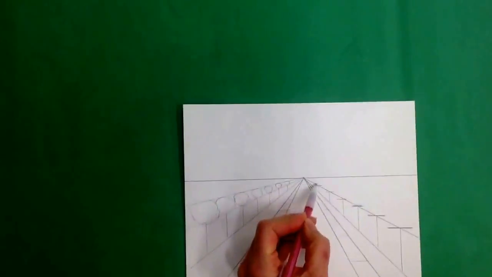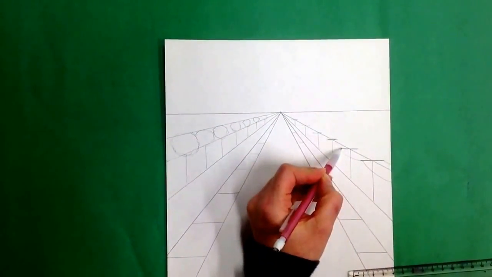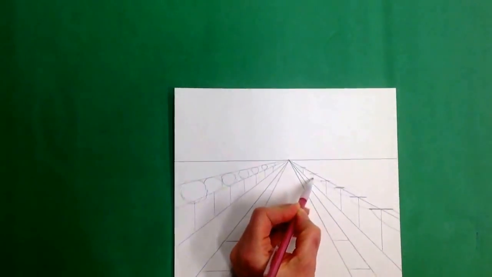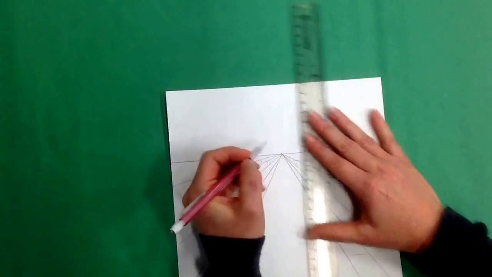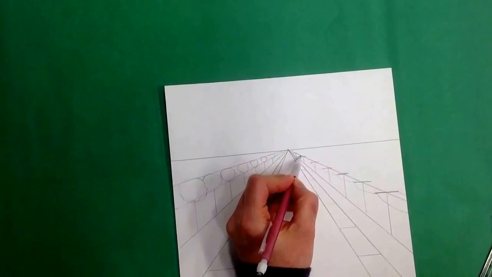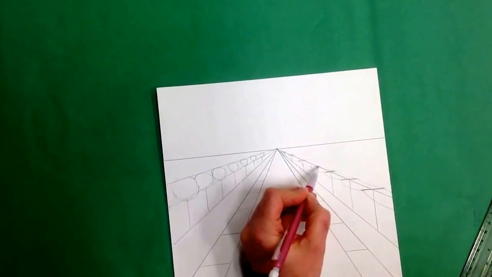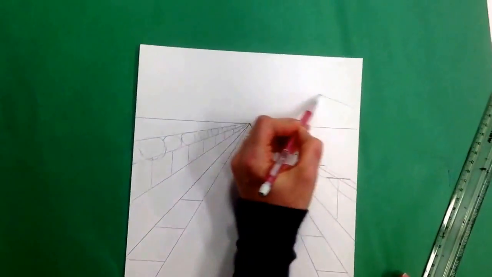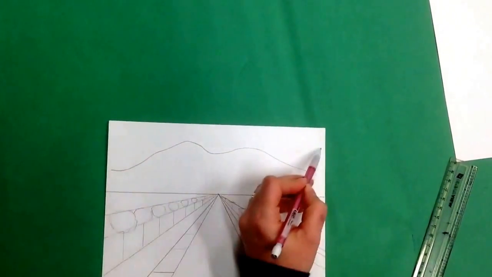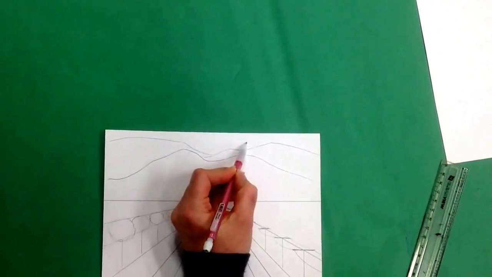Then the cords that connect these go off the edge of the paper and then just connect together, looping them. One more back here. And they fade into the distance as well. Okay, then add some mountains, hills, maybe a little sun.